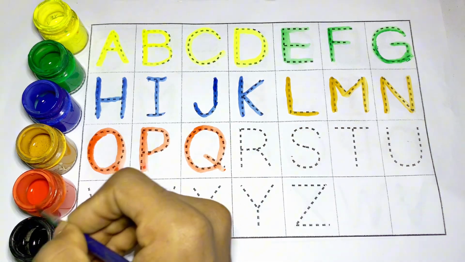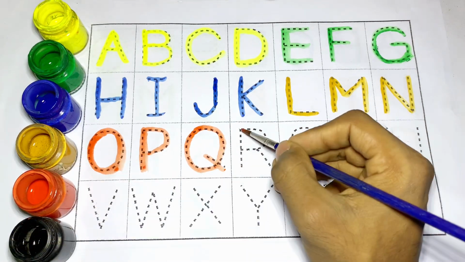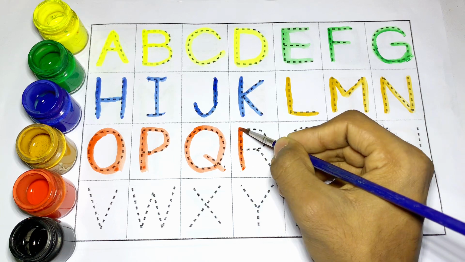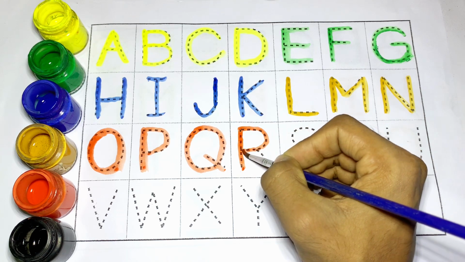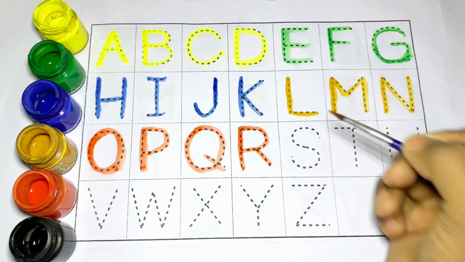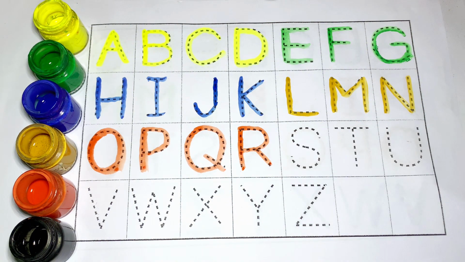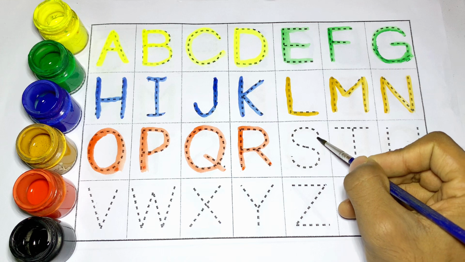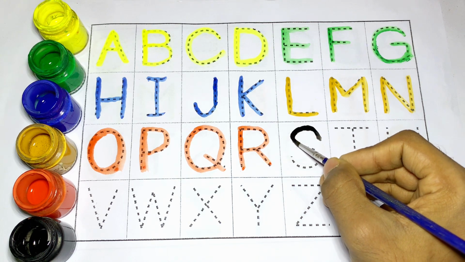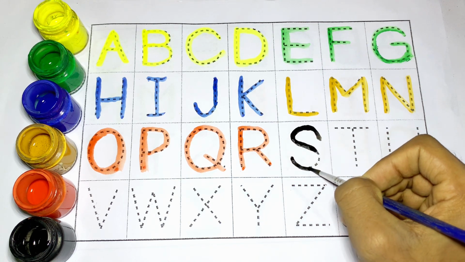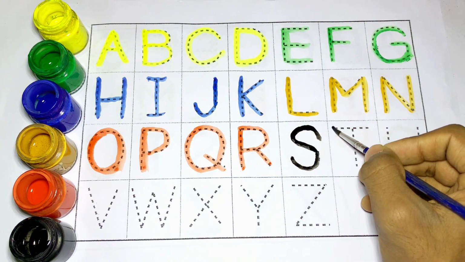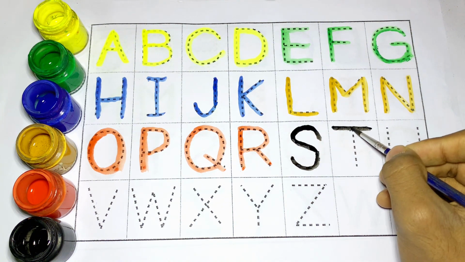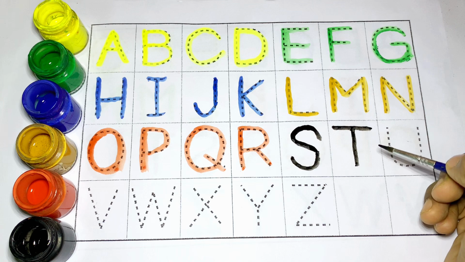Kids again use red color and draw R. R for rose, R for rice. Kids now draw S. S for sun, S for snake. And use black color. T. T for teacher, T for tiger.